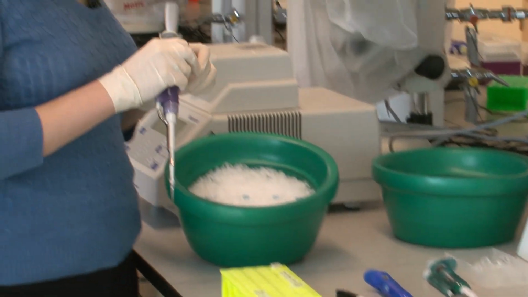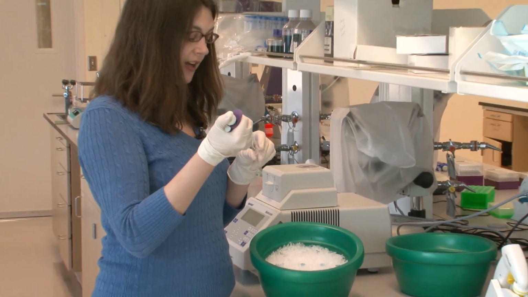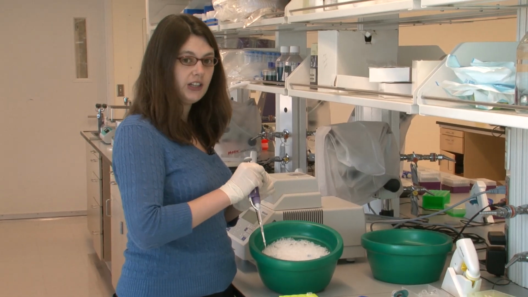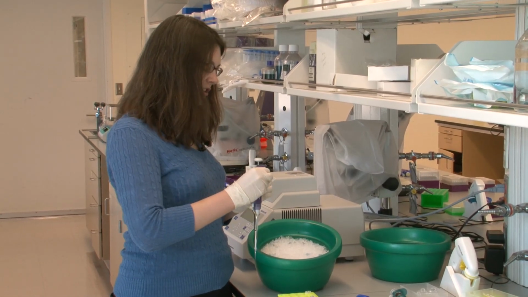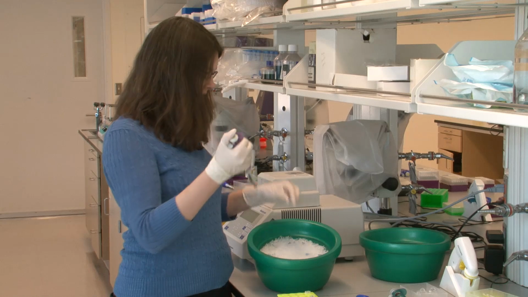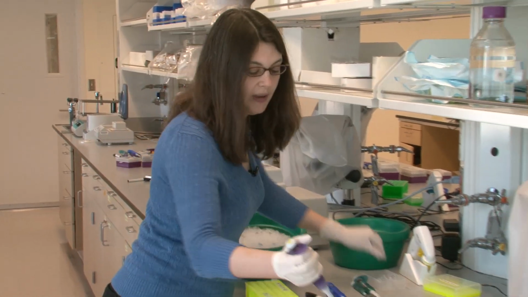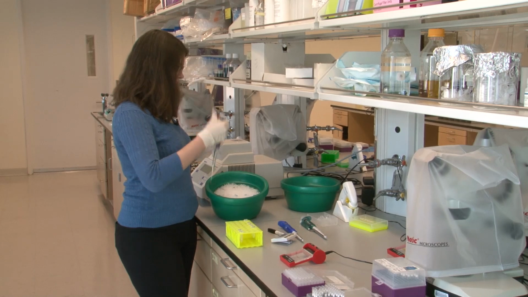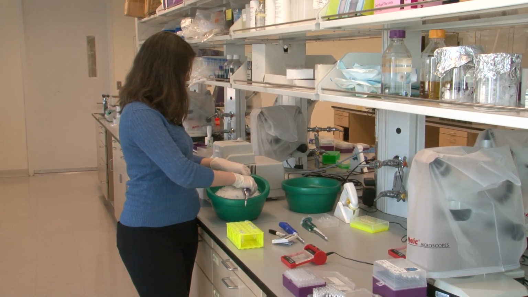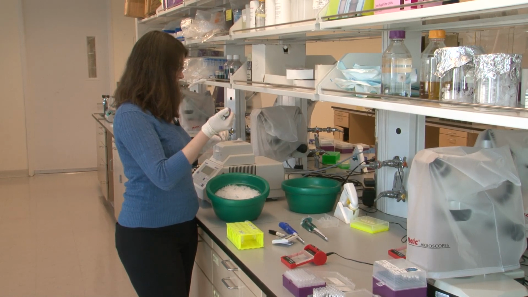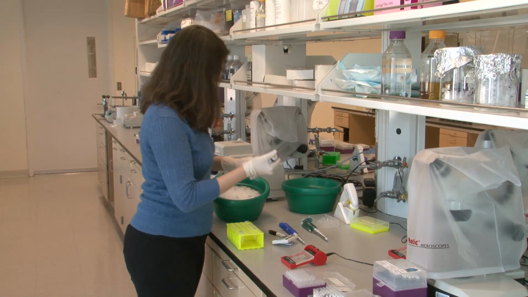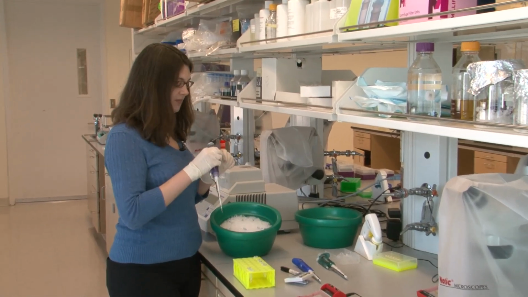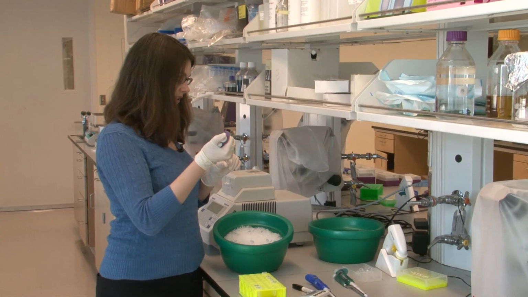The next thing I'm going to do is add the reagents or chemicals that I'll be needing for each copying reaction to each one of the tubes. This includes all of the necessary chemicals that take you from having a small amount of DNA to copying it into a large amount of DNA. Each time I pipette a different sample, I use a different pipette tip so that none of the samples are contaminated with each other.